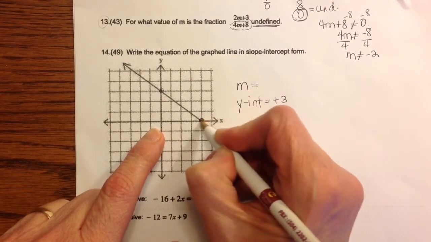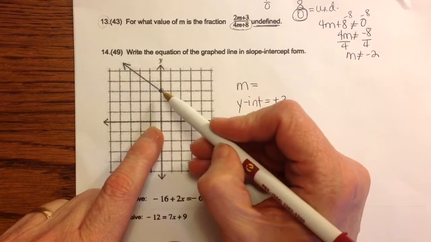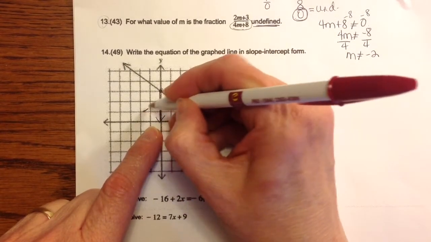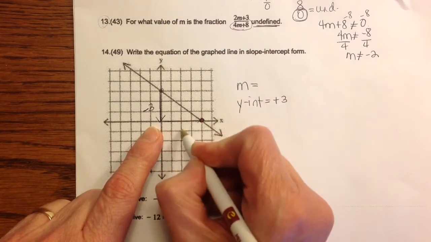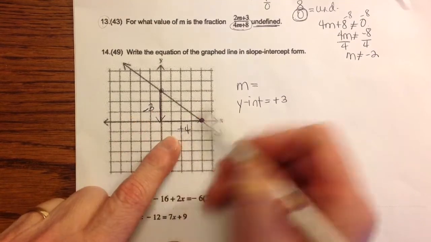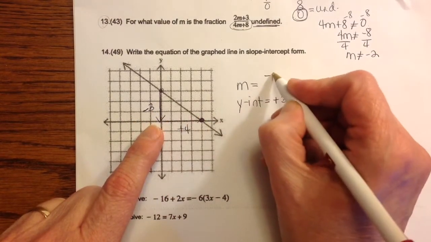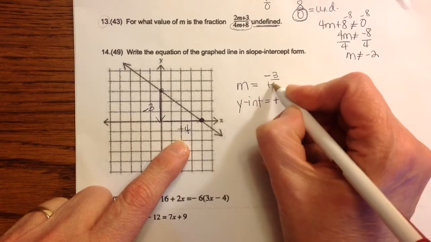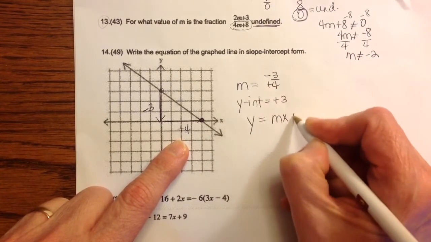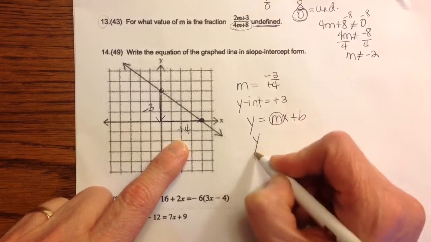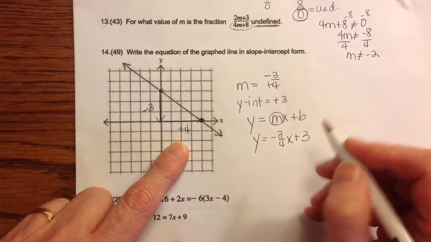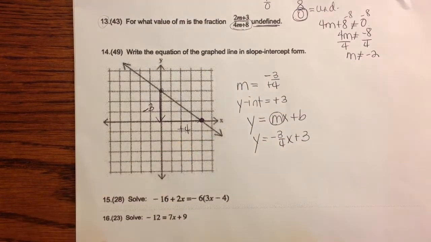And I'm going to use this one. That's about the only 2 I have. So when I do my triangle, I'm going to go down 3. And I'm going to go right 4. Now, I could have gone right 4, down 3. It's still going to get the same relationship because my rise is the negative 3 and my run is the positive 4. So if I know the slope and the y-intercept, I'm going to plug them in. The slope goes right here and the y-intercept goes right here. Y equals negative 3/4 x plus 3.